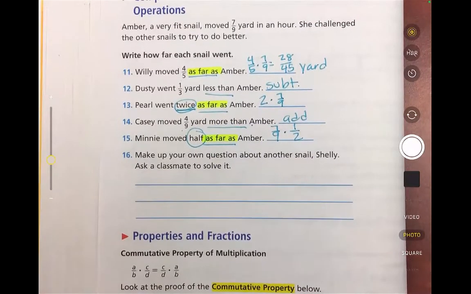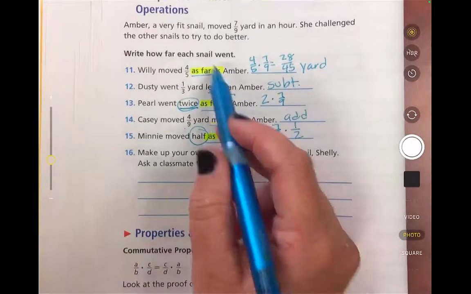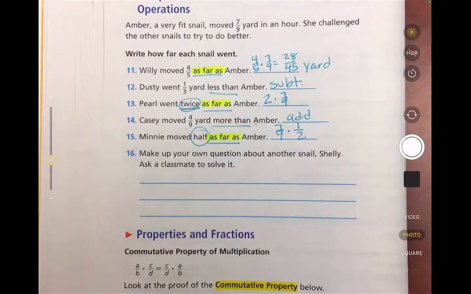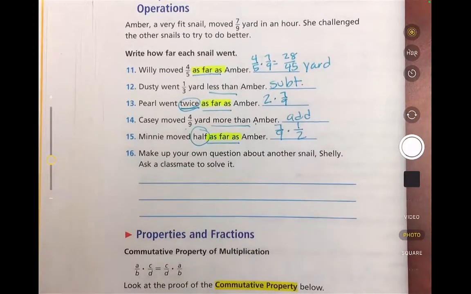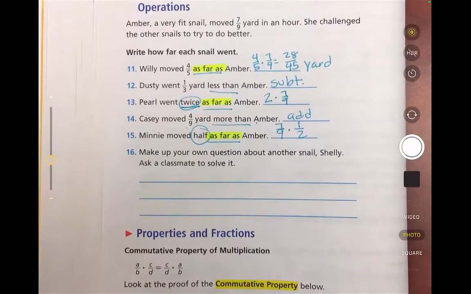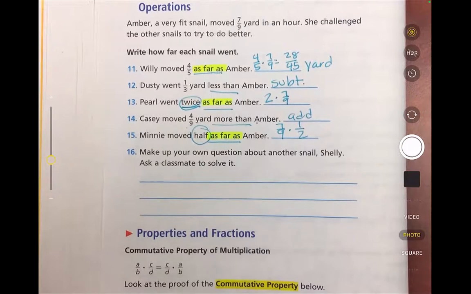So you really want to look for some of those clue words. And hopefully you marked yours like I marked mine in my book, because you are going to have some word problems to do as practice on your own. That will help you to look back and ask, did I multiply? Did I add? What did I do when it said as far as?